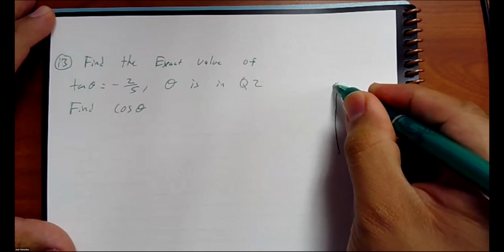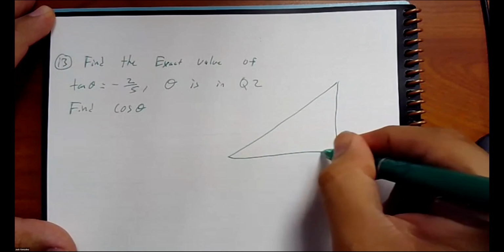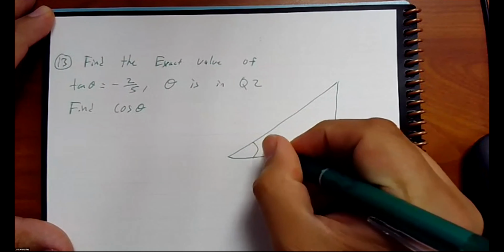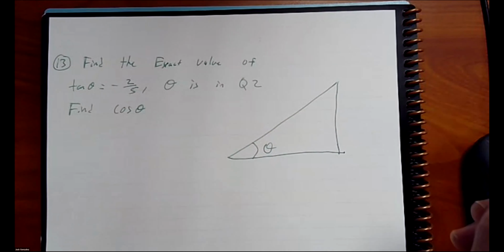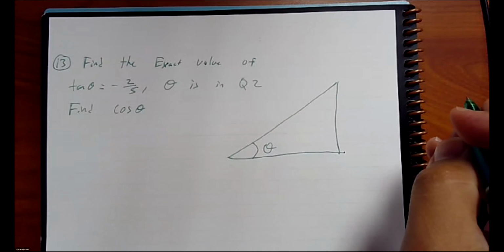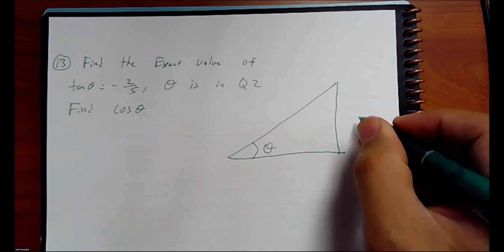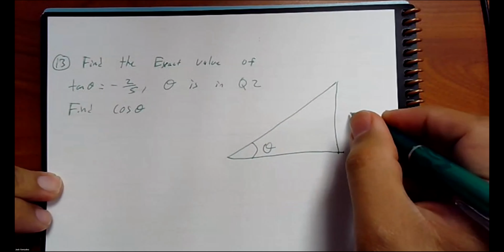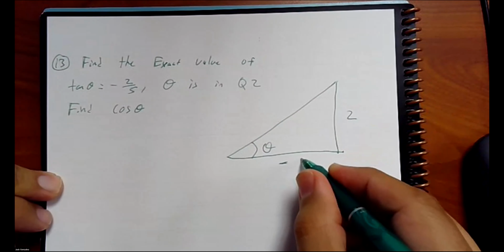If theta is in quadrant 2, is x or y negative? X. Yeah, so opposite over adjacent, the adjacent side would be negative.